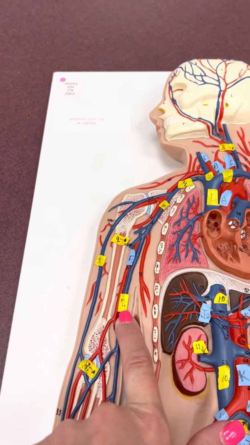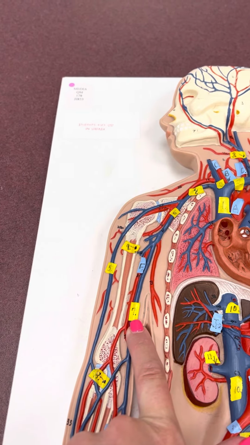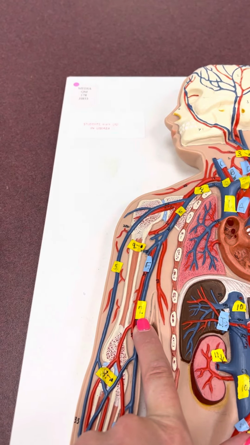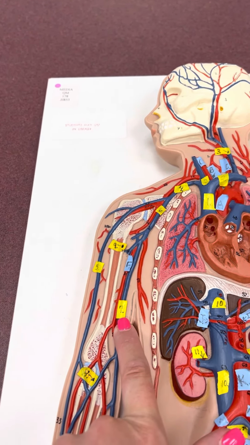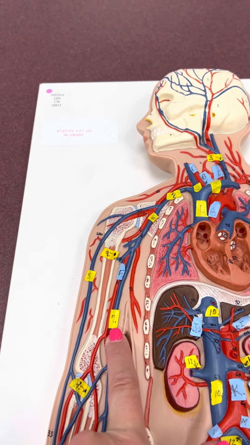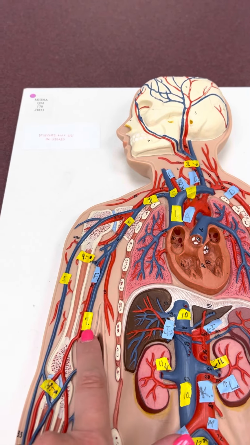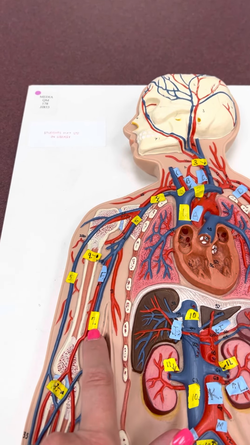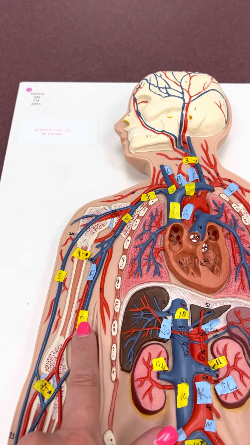So this is a little bit weird. It goes along near, maybe kind of runs with the brachial artery there. But anyway, this is a different one. It is called the basilic vein. So that's a little different.